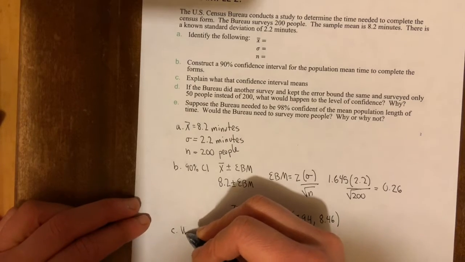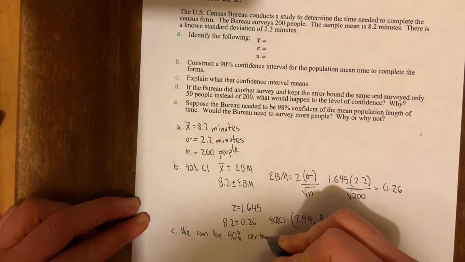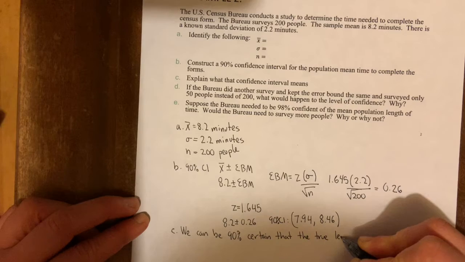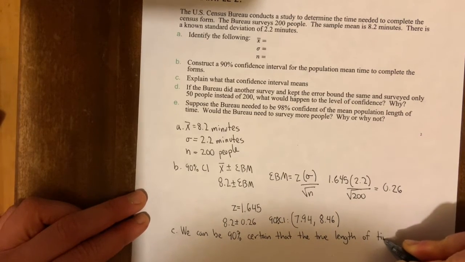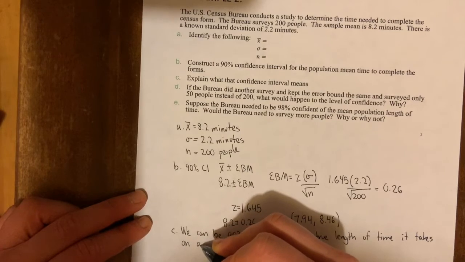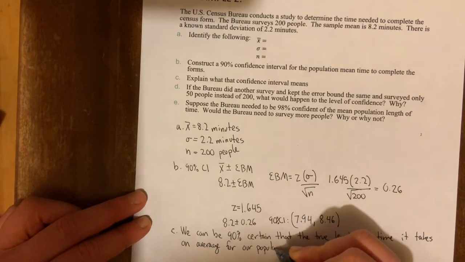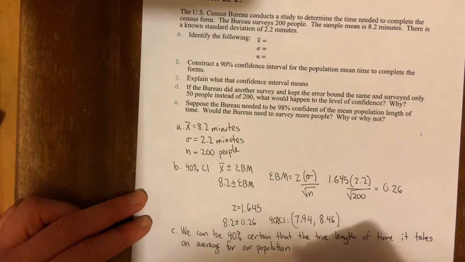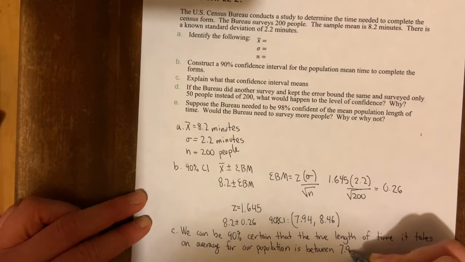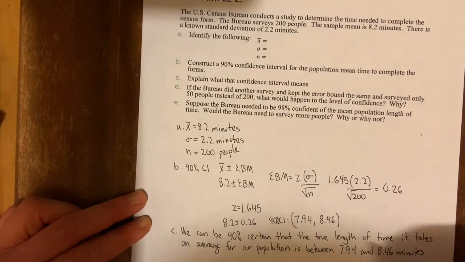That means that we can be 90% certain that the true length of time it takes, on average, for our population, which in this case would be all U.S. citizens who fill out the census, is between 7.94 and 8.46 minutes.